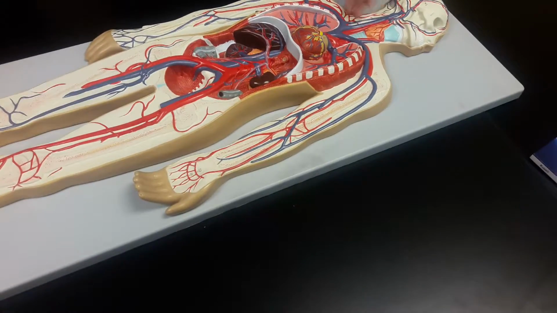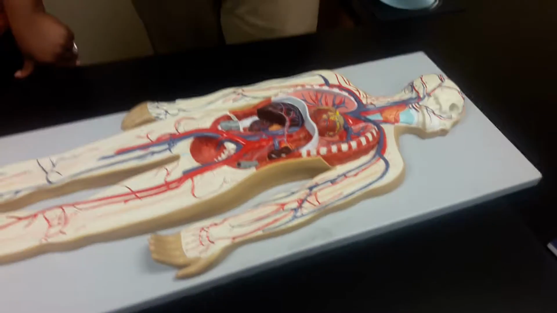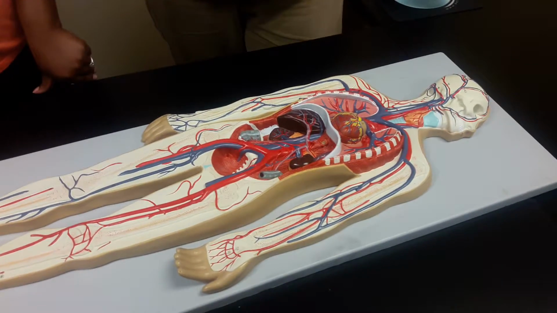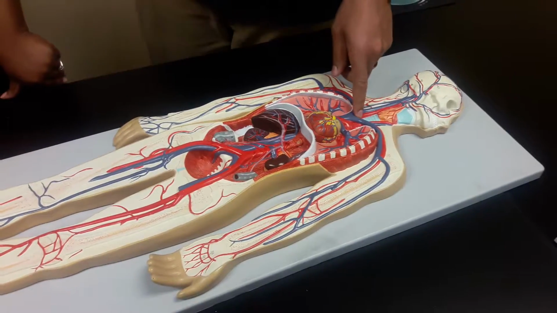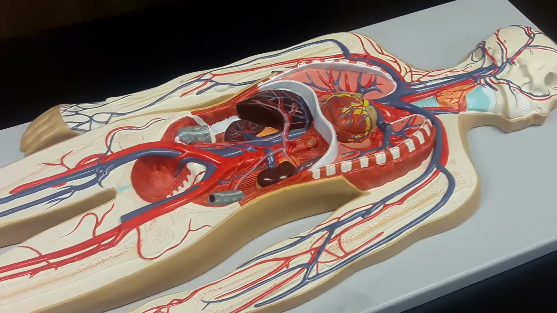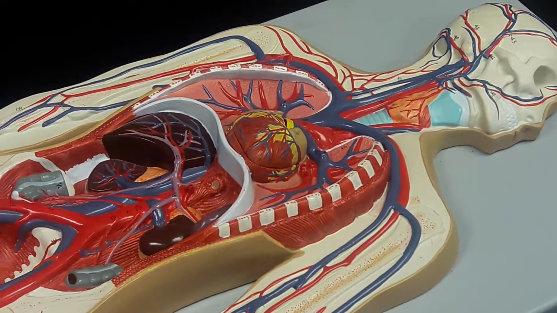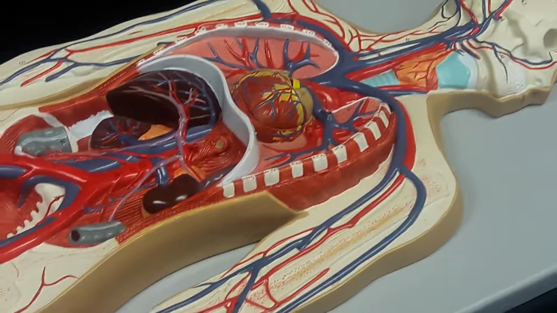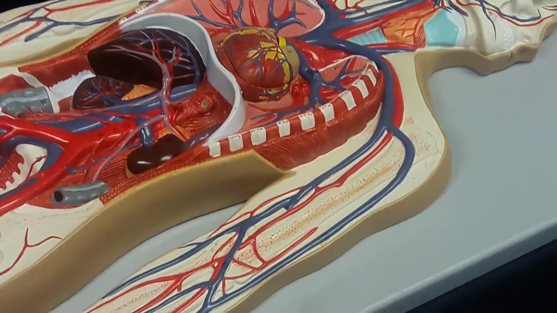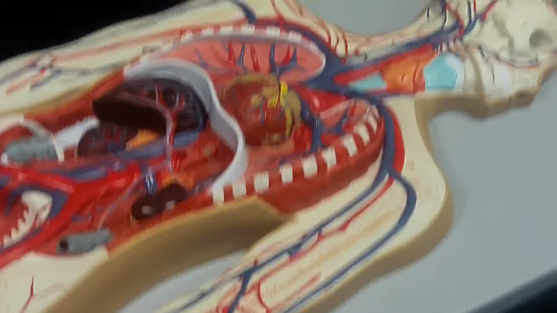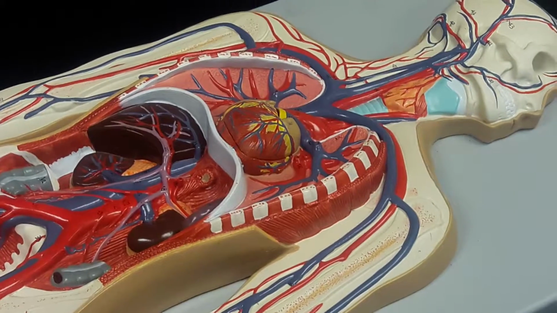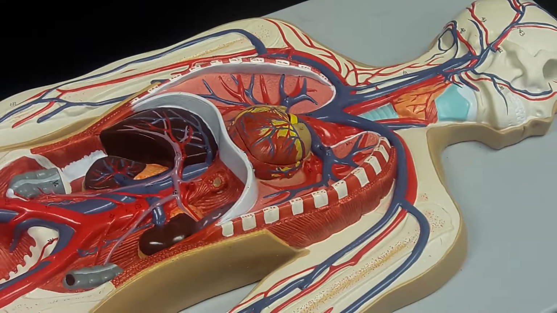All right, we pop back over here to the right side. The pattern is the same, but this is why we have to emphasize what side. The branch points are different. Remember, I never said anything about a right subclavian yet, all right? I only said that you have a brachiocephalic trunk. What that brachiocephalic trunk does is give rise to a right subclavian artery. And after that, the pattern is basically the exact same as what you saw on the left side.